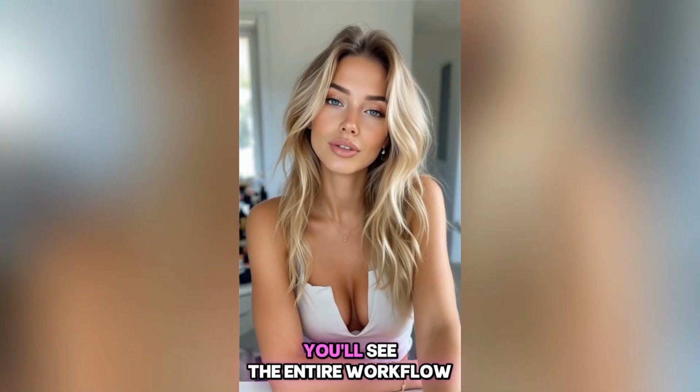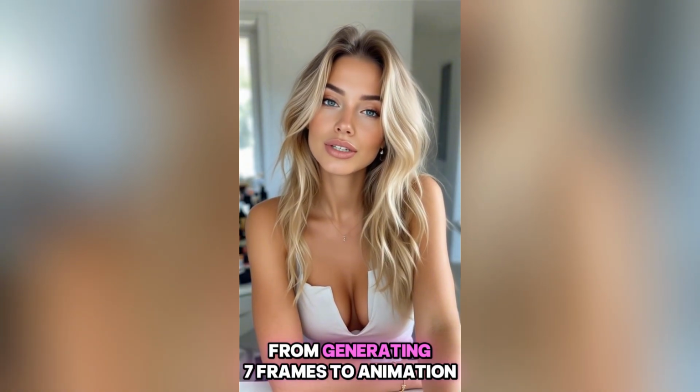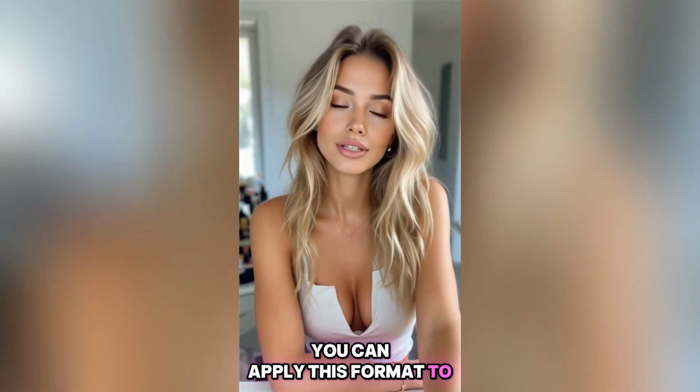In this video, you'll see the entire workflow of creating a real advertisement, from generating 7 frames to animation and editing. You can apply this format to any brand.